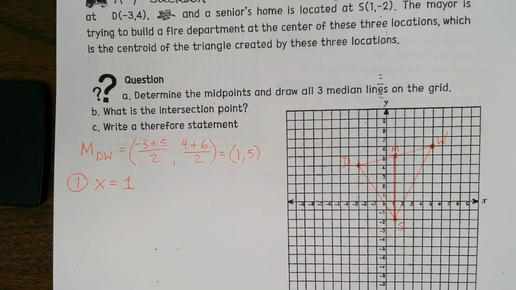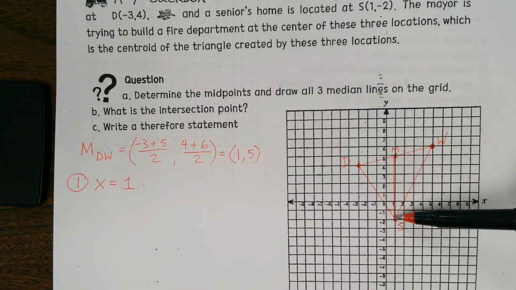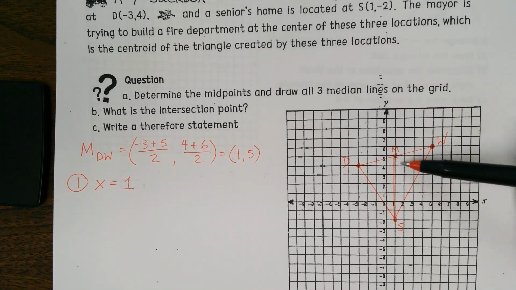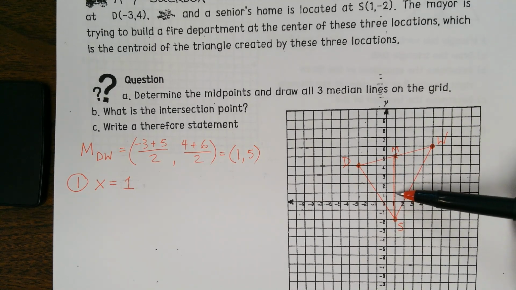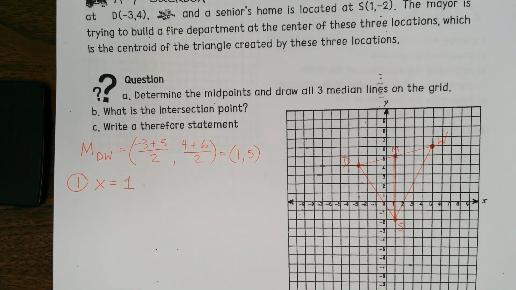Technically, based on what Muhammad said, I could find the distance of this line and then divide it by 3 and figure out where it should be. But the problem is, how do you know if your centroid is the first 1/3 or the 2/3? So there's a better way.